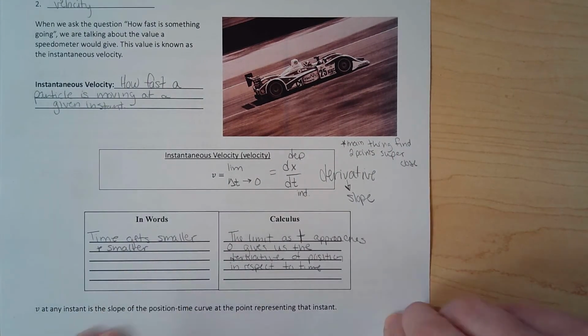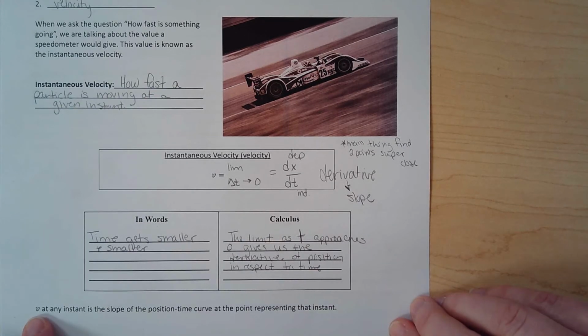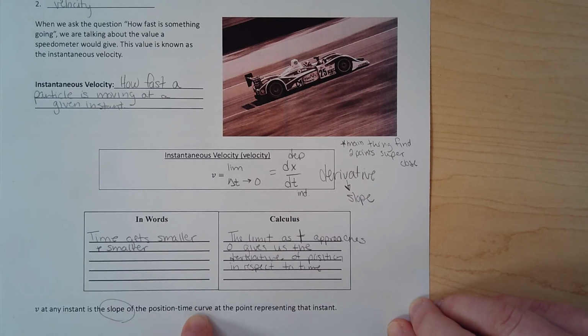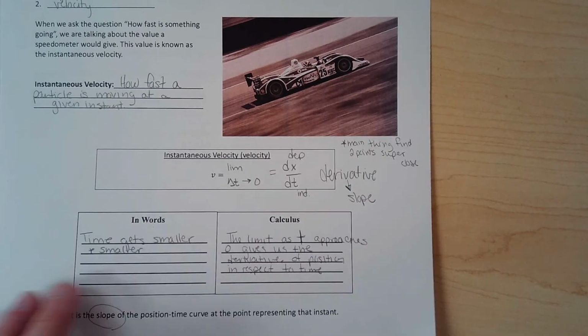Remember, it's just the slope. v at any instant is the slope, which is the same word as derivative, of a position-time curve at the point representing that instant.